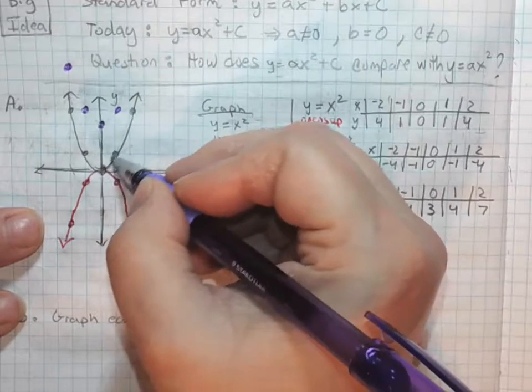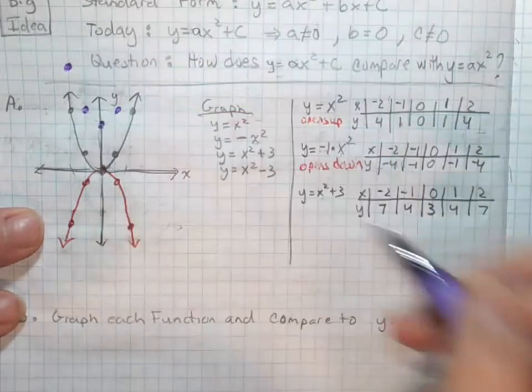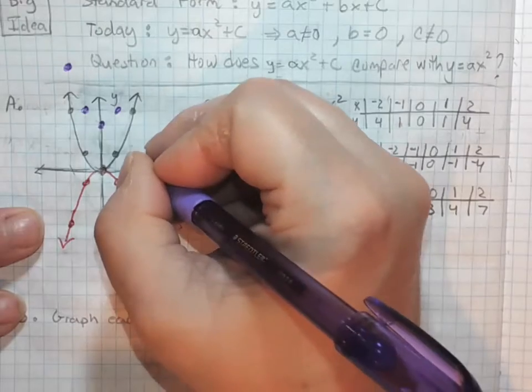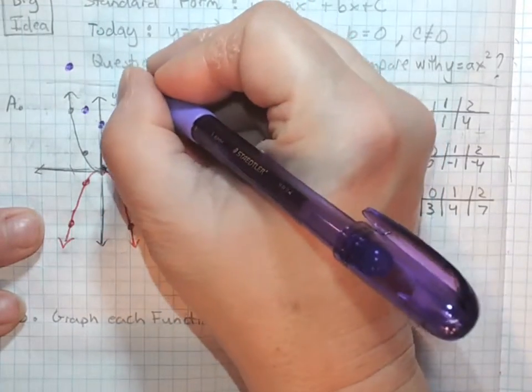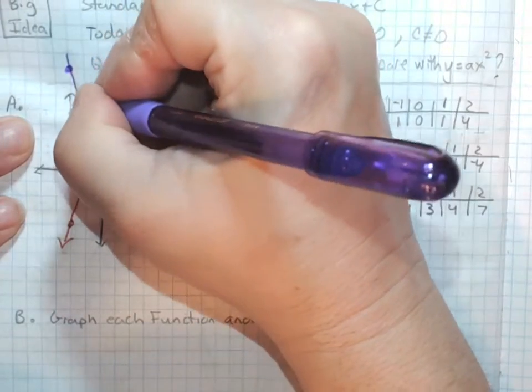Okay, so it looks like the same kind of turning, so same turning here. And then 2, 7, x equals 2, 1, 2, 3, 4, 5, 6, 7. There it is. All right, so here's my parabola now.